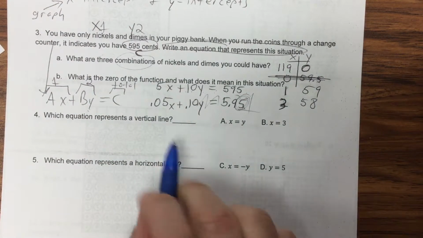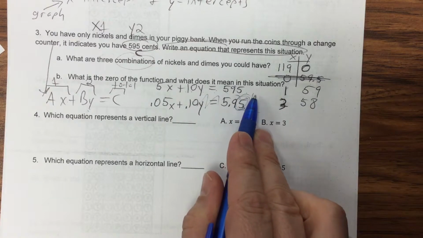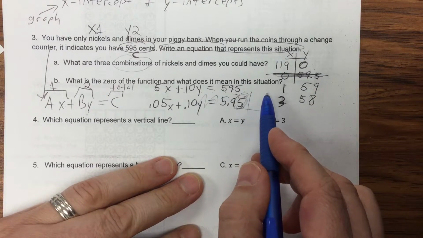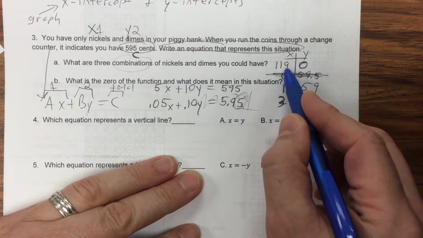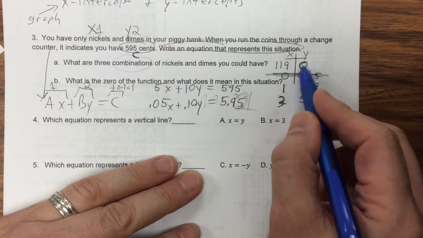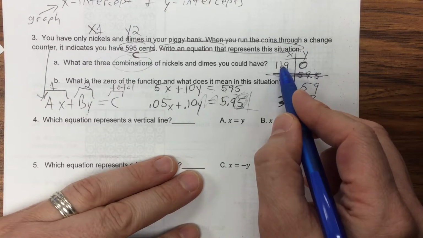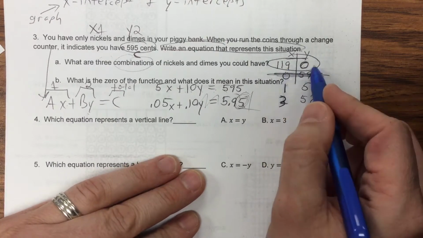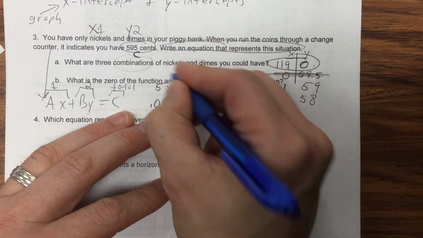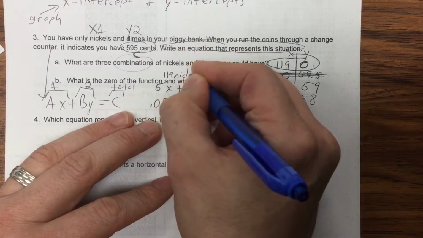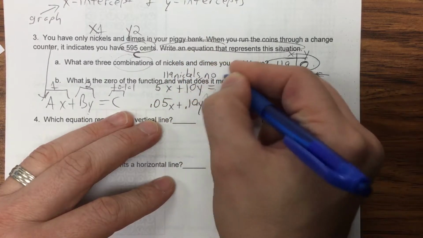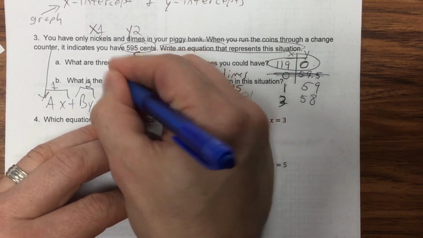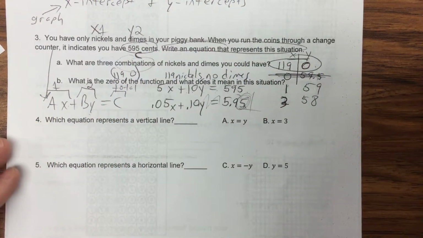What is the 0 of the function and what does it mean in this situation? Well, the good news is we already found it. The 0 is where your x-intercept is. That's 119 over to the right and 0 up or down. That is on the x-axis. What does this mean? It means I have 119 nickels and no dimes. It's 119, 0. All right, let's do number 4.